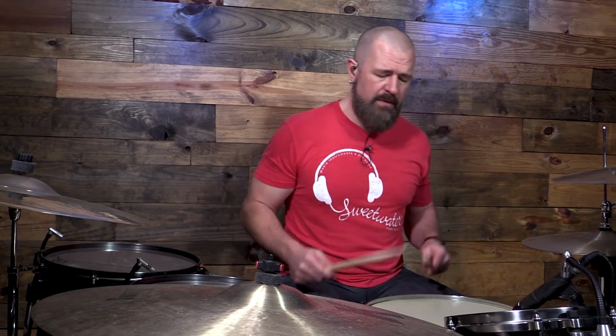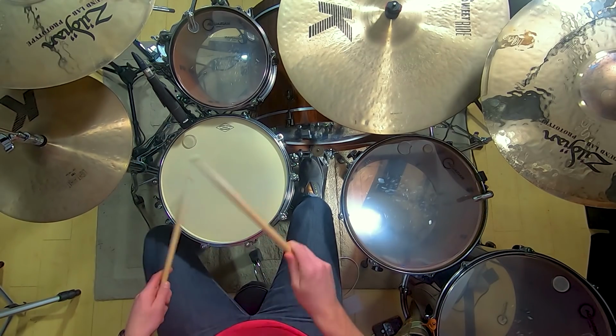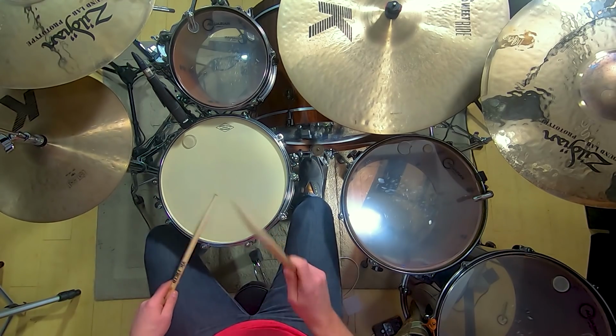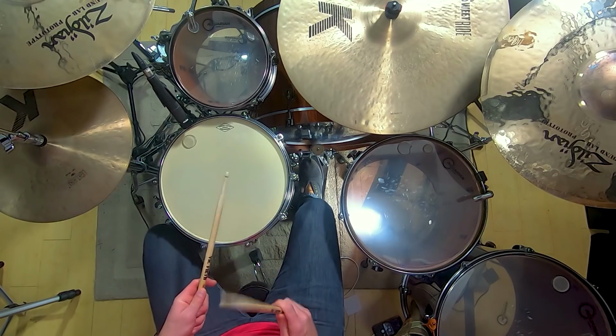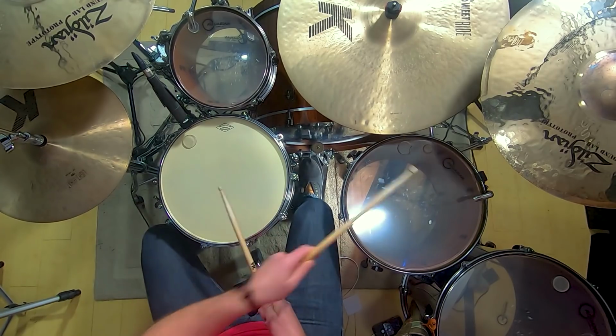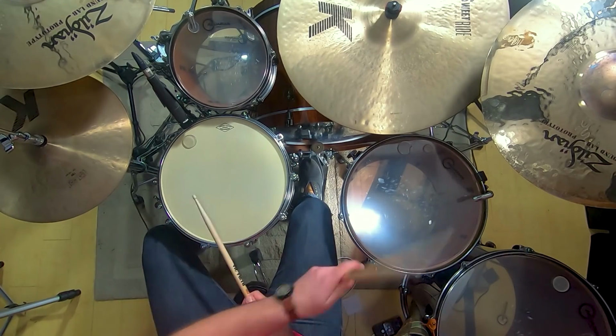Now, the thing that we're gonna do with these exercises, we're gonna take them around the drum kit. So the first thing we're gonna do is put them on the toms. Those 2 measures together on the snare sound like this. 1, 2, 3, 4, 1, 2, 3, 4. The first thing we can do is add the toms to it. See the crossover there? There's a lot of fun combinations.